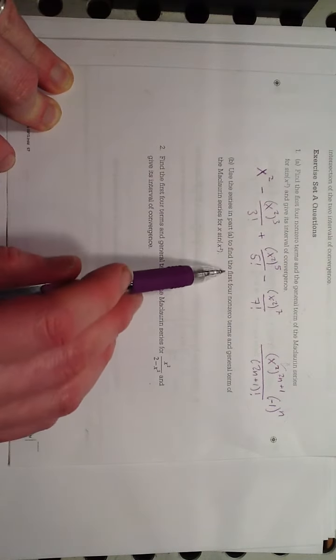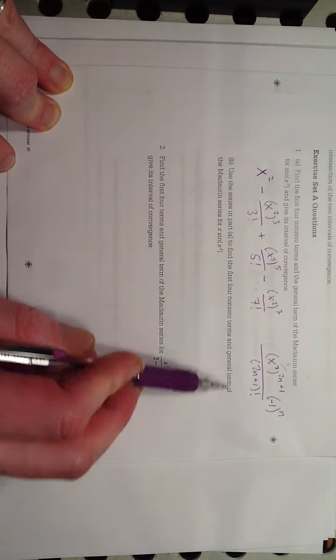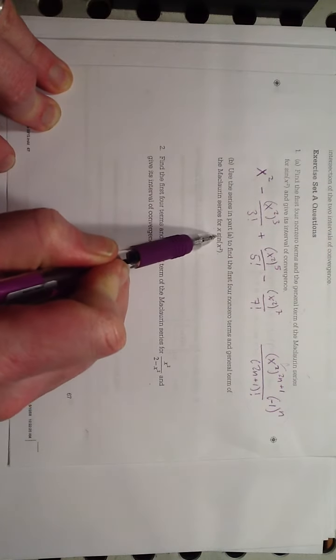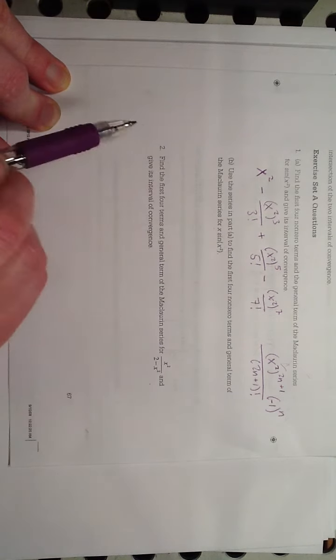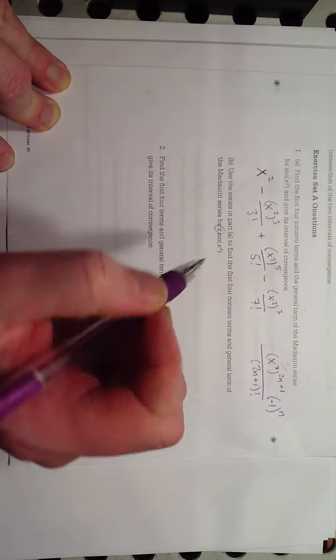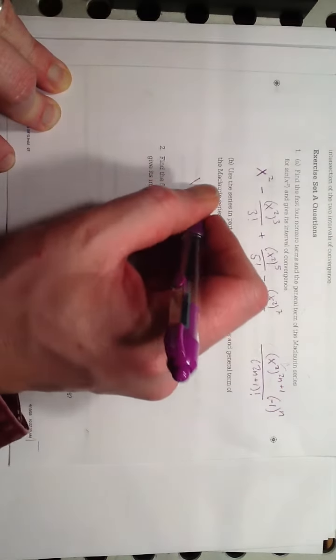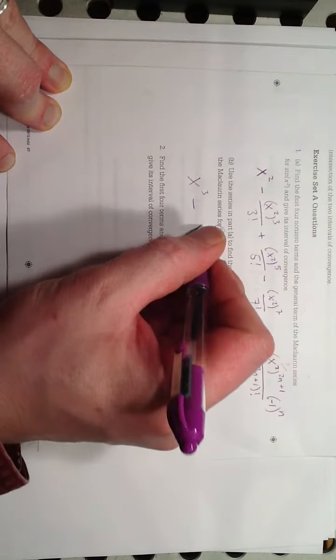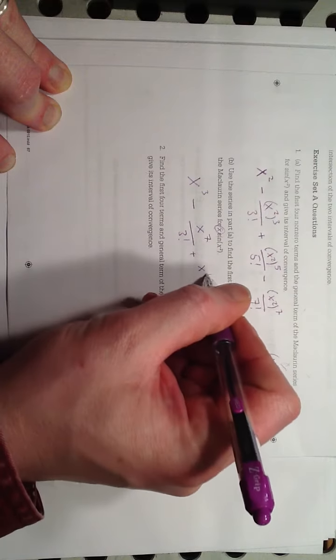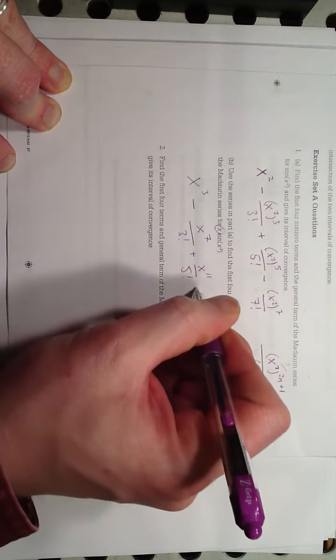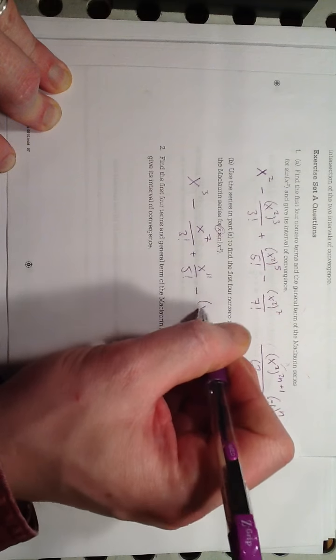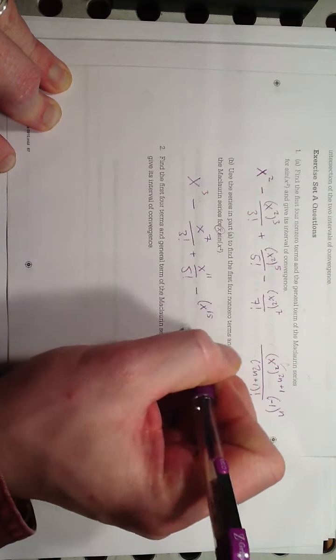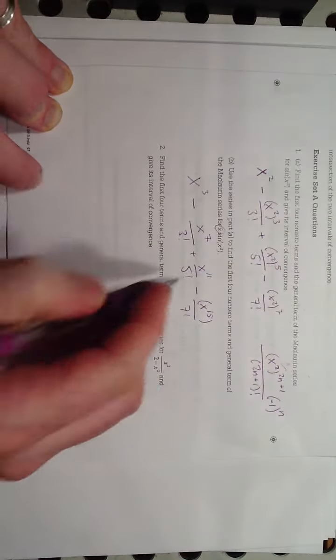Use the series in part A to find the first 4 non-zero terms and general term of the Maclaurin series for x times the sine of x squared. So we're multiplying the whole thing by x. That's just going to bump the power of everything up by 1. So now, since we're doing that, I'll simplify this. That's x to the 6th, so when you multiply by that, we'll have 1 more x, and 1 more x, and 1 more x. There's the first 4.